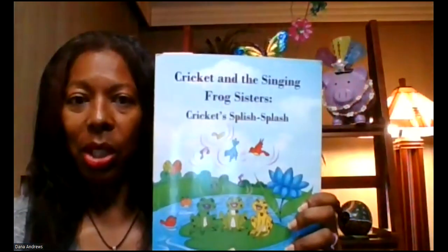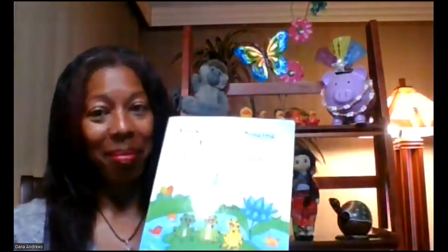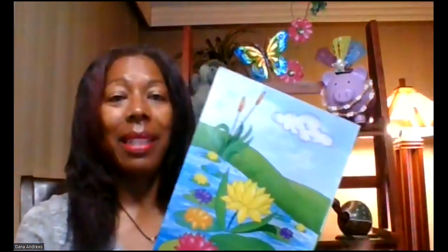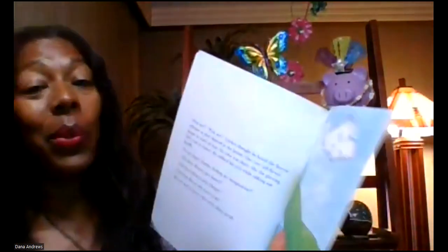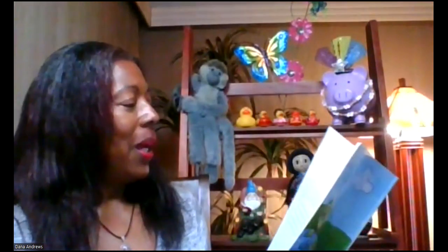This book is called Cricket and the Singing Frog Sisters, Cricket Splish Splash, and the author is Dana Andrews. Now let's take a look and see what passage we can find that has something to do with figurative language.